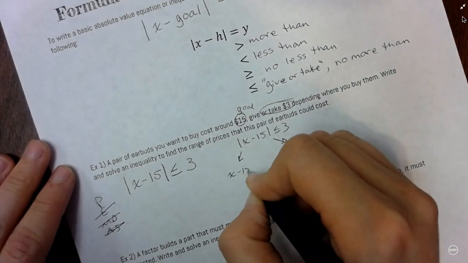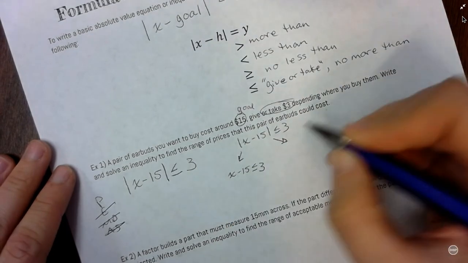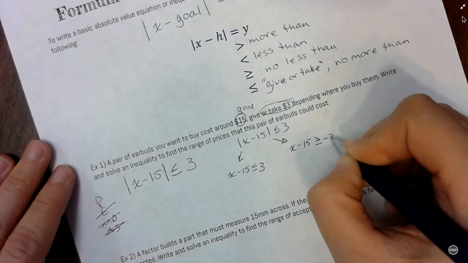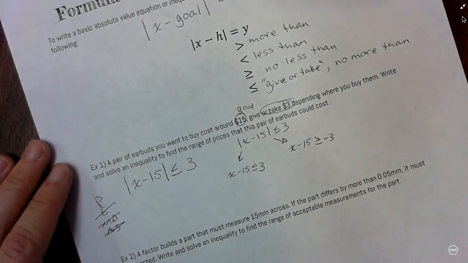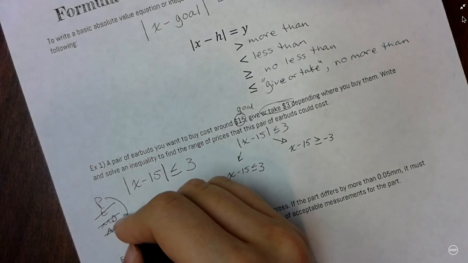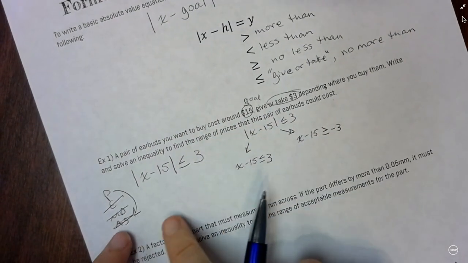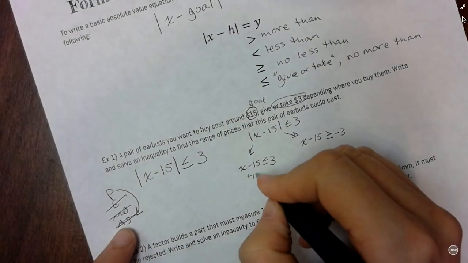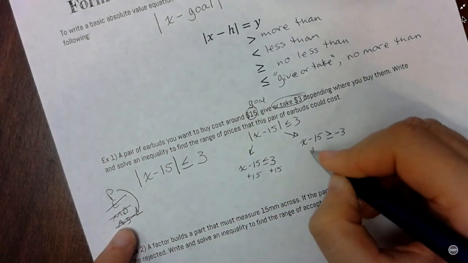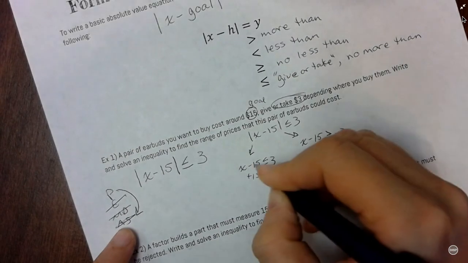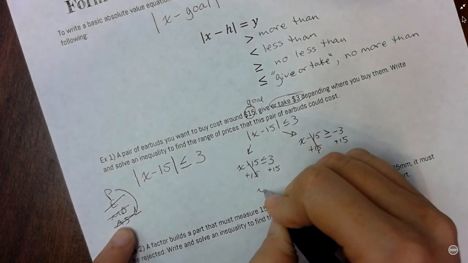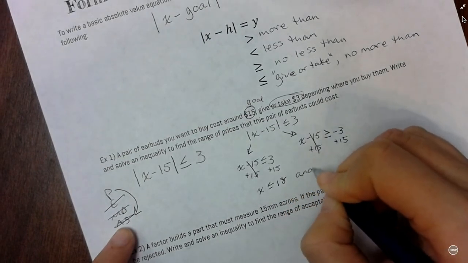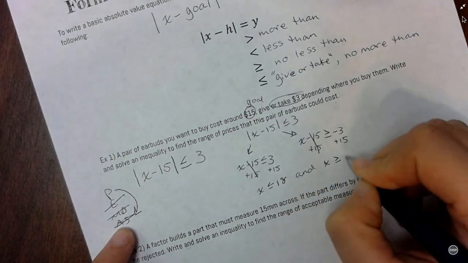So x minus 15 is less than or equal to 3. X minus 15 is greater than or equal to negative 3. So don't forget to flip the symbol and make that negative. And then I'm back to the bottom of reverse PEMDAS. So can I add or subtract anything to get the x by itself? Well, sure, I can add 15. So x could be less than or equal to 18. And x is greater than or equal to 12.